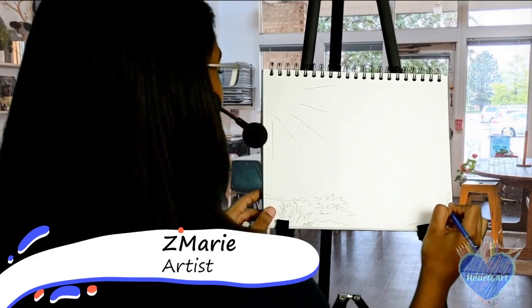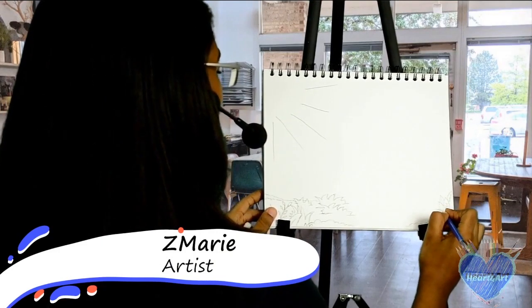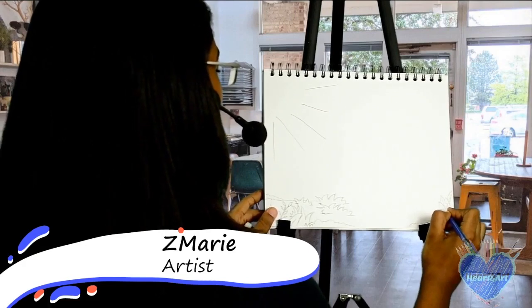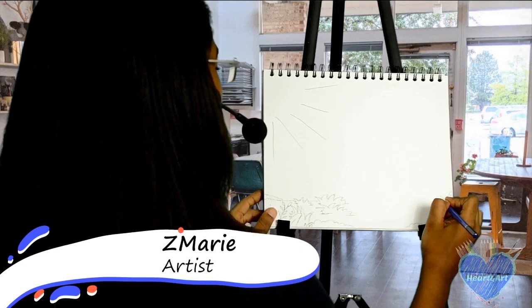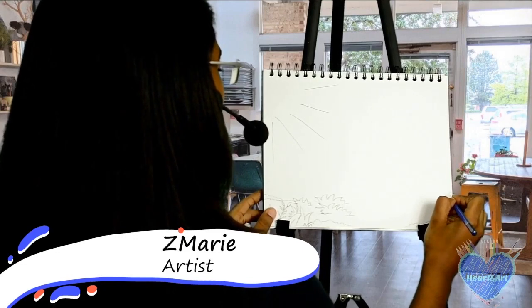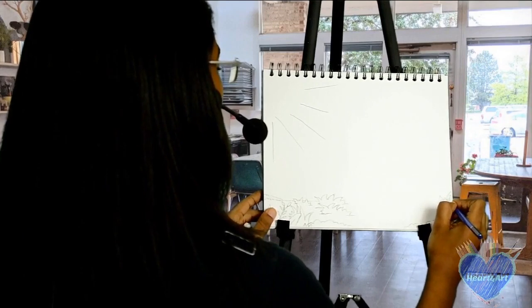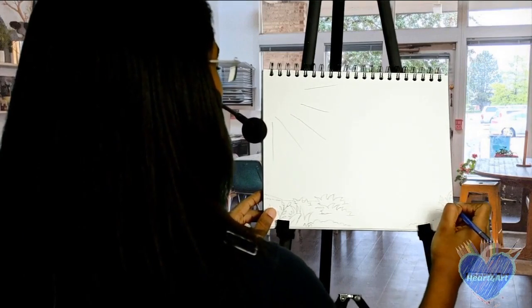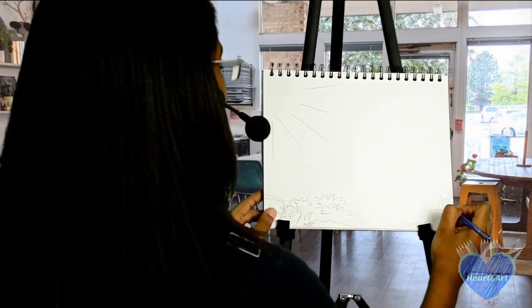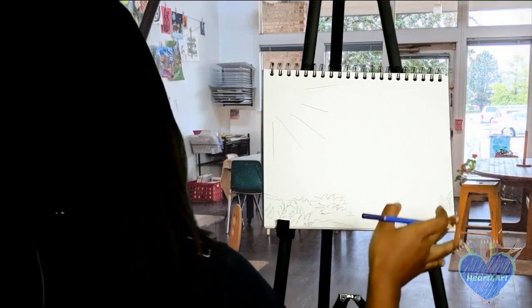Add a few little lines throughout it. Okay, and I'm going to add one more right in here, just because there's a gap. Okay, so that gives us our basic leaves over there.